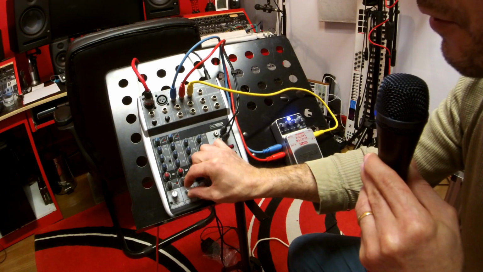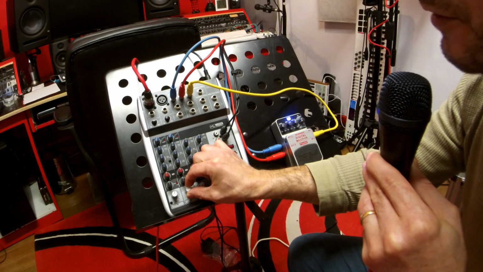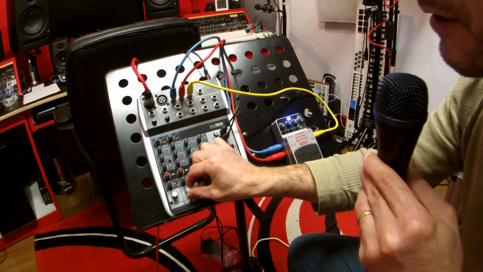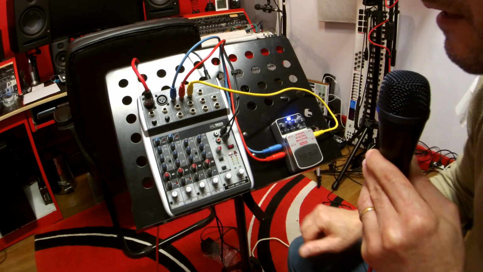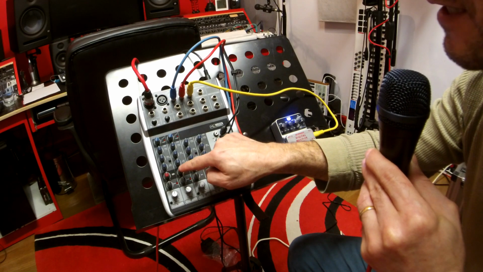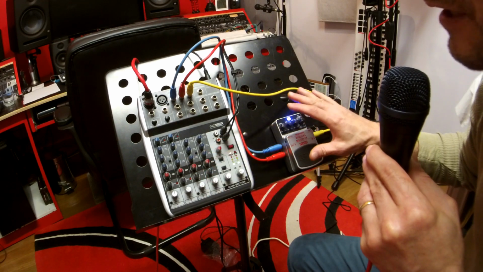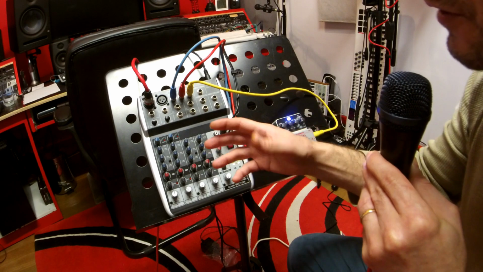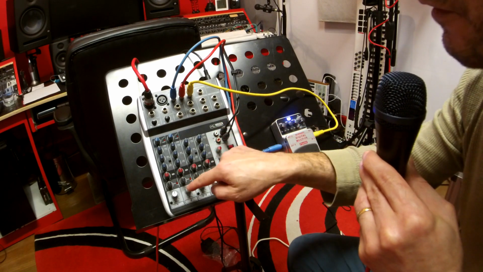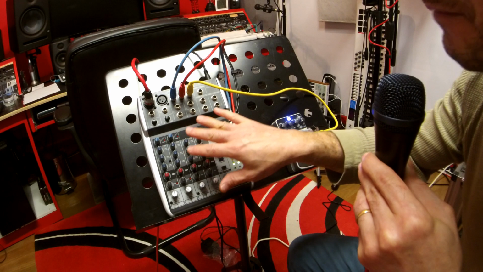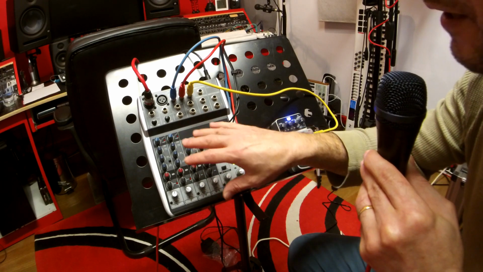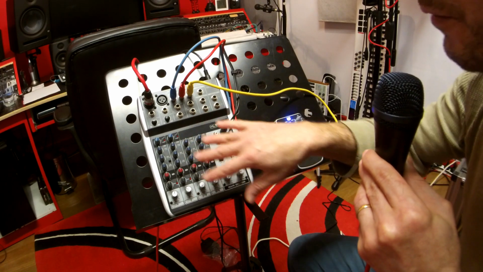But because you turn, let's say, your background vocals a little bit down, less volume than the main vocal, that means also less signal being sent out to the effects module so that you don't get louder effects of the background vocals. So I hope that makes sense, and it's quite logical how that works.